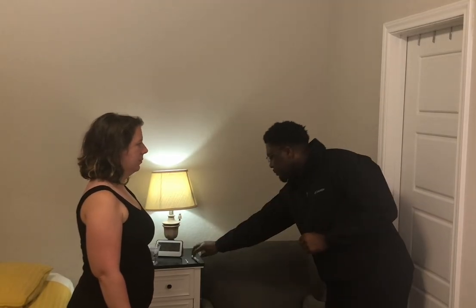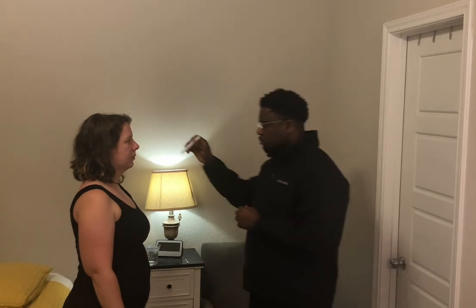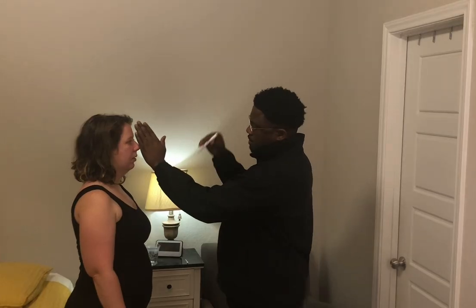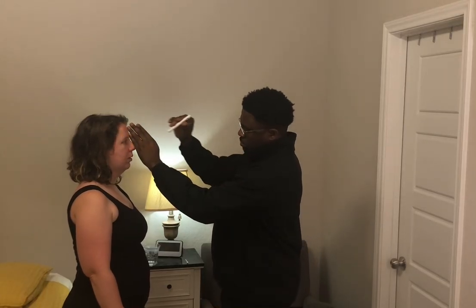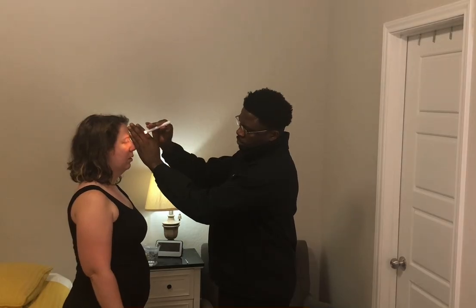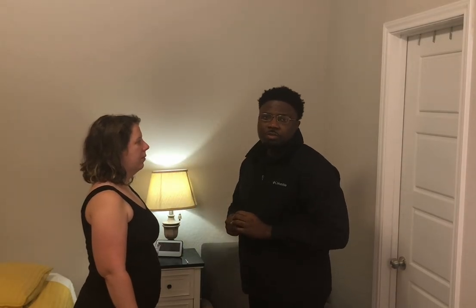Cranial nerve 2 and 3, the optic and oculomotor. I'm going to be doing my pupil inspection. So pupil is round, equal, and reacts to light, which is a normal finding. I'm going to do my direct and consensual light reaction. So eyes do react to both direct and consensual light, which is normal reaction.